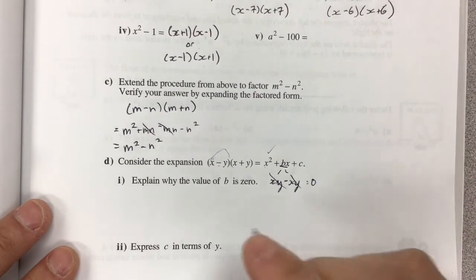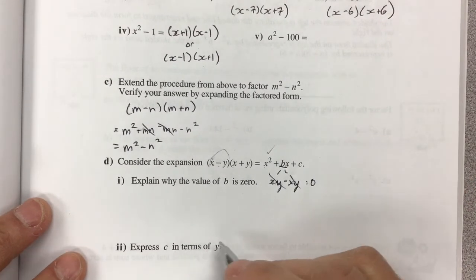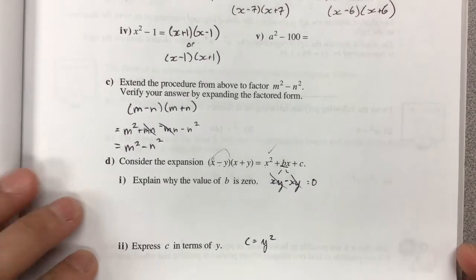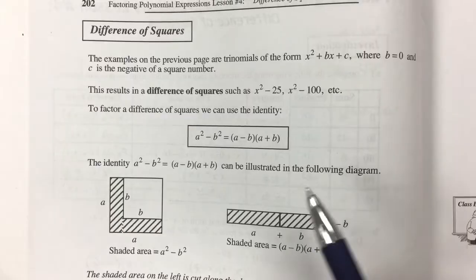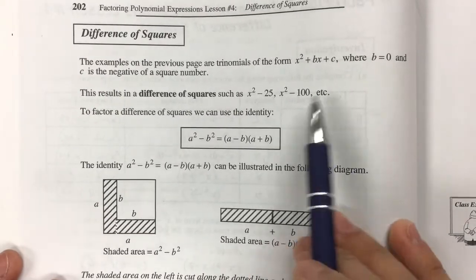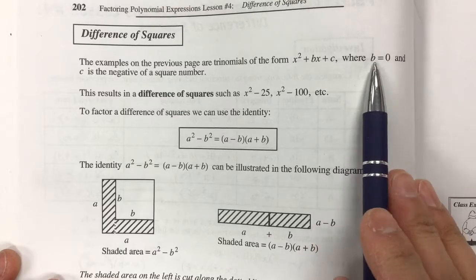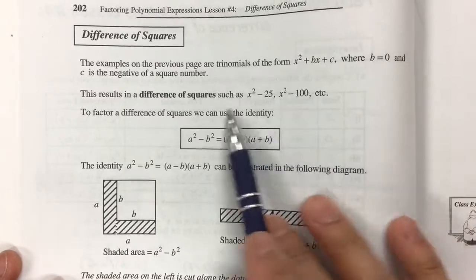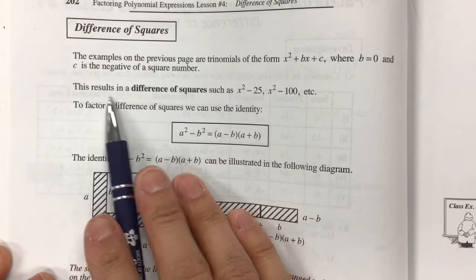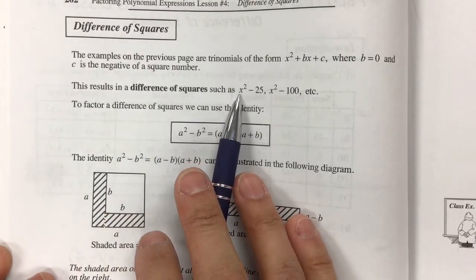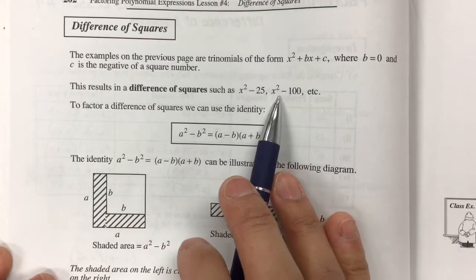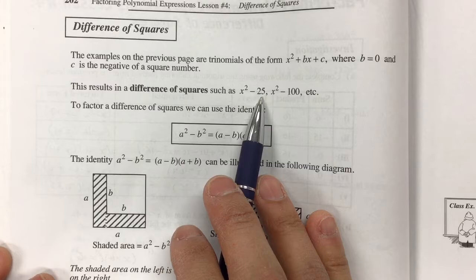And so, express c in terms of y: c is going to be equal to y squared. So the examples on that previous page are called difference of squares. And in difference of squares, b is 0 and c is always a negative square number. So this results in a difference of squares such as x squared minus 25 or x squared minus 100. See, a negative square number, negative square number.